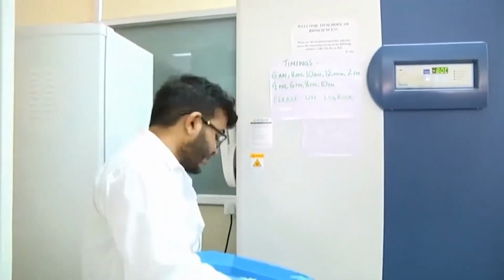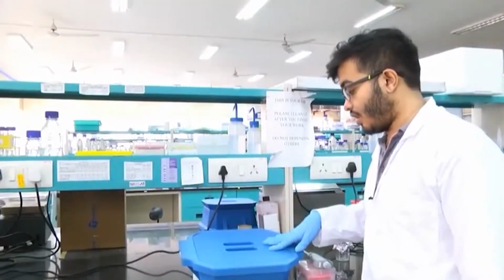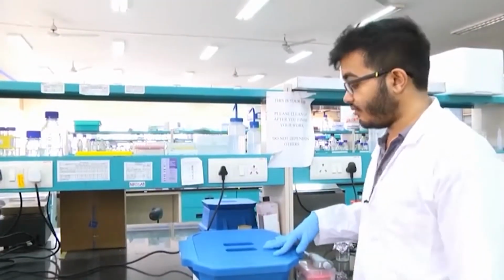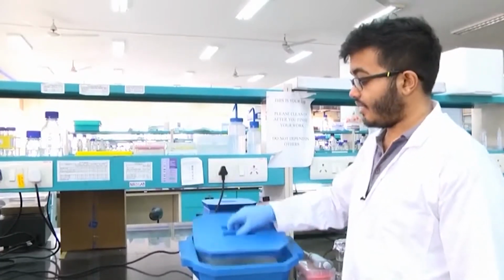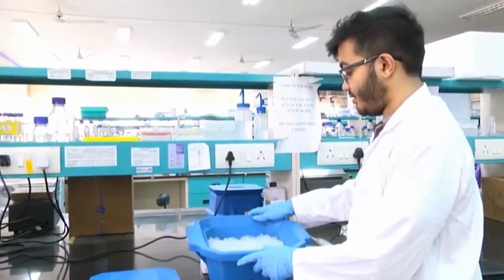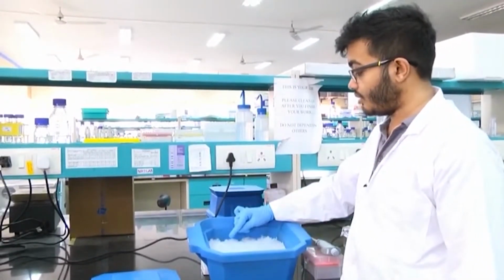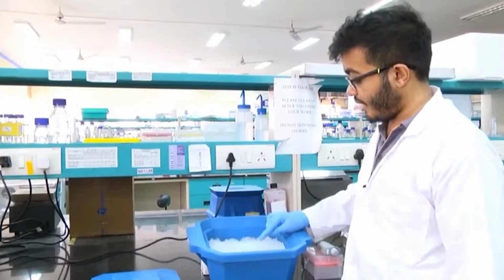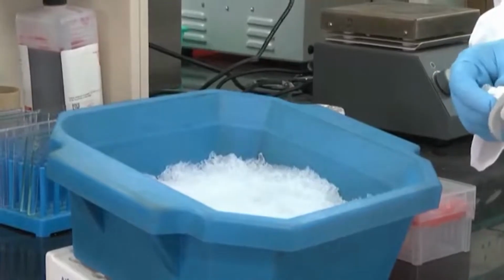So, what we are going to do next is add the DNA to the competent cell, which you will be seeing subsequently. So, we have taken out our chemically competent DH5 alpha E. coli cells and we have kept them in ice, and along with that we also have our ligation product also in ice. So, what I am going to do now is I will take 1 microliter of our ligation product and add it to our competent DH5 alpha cells.